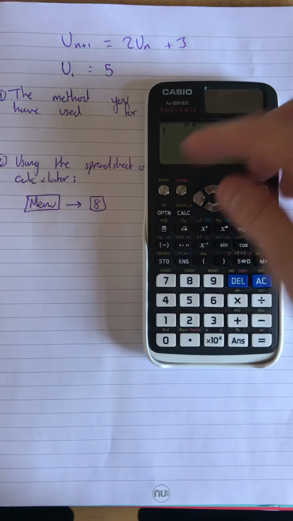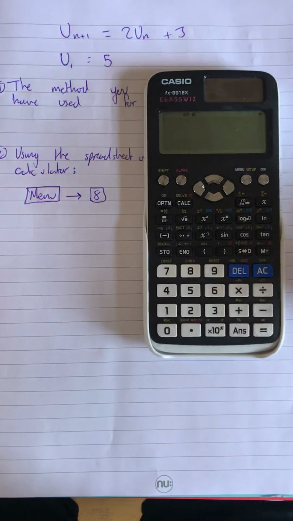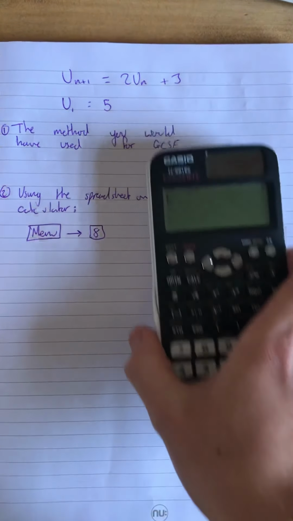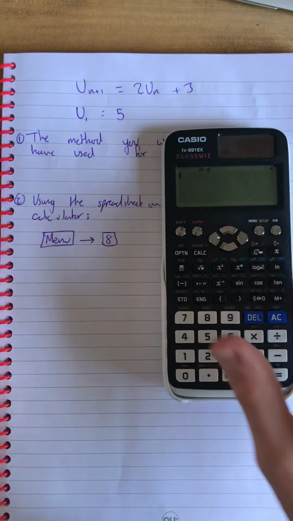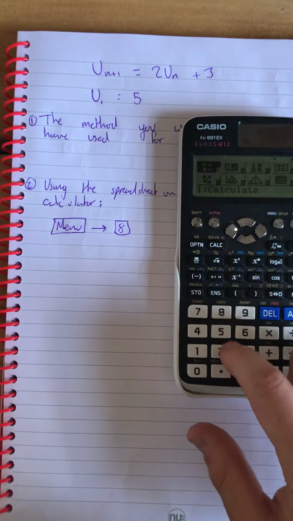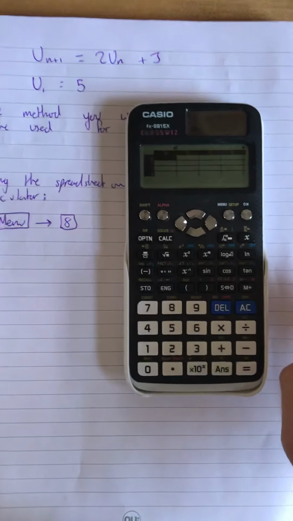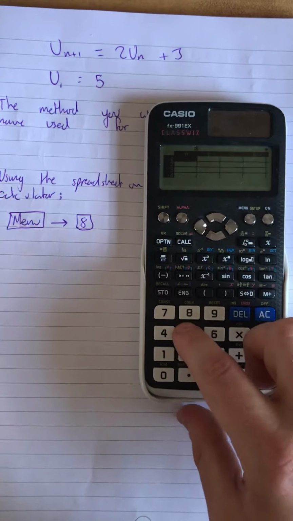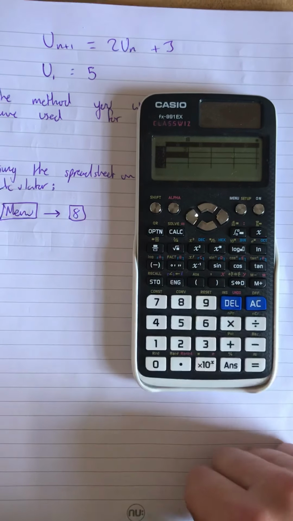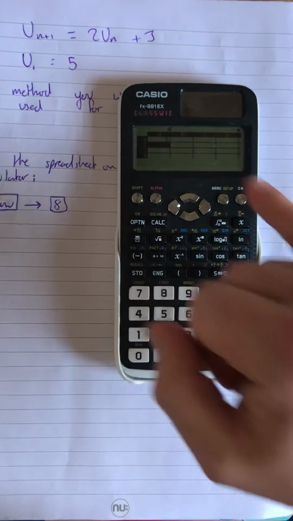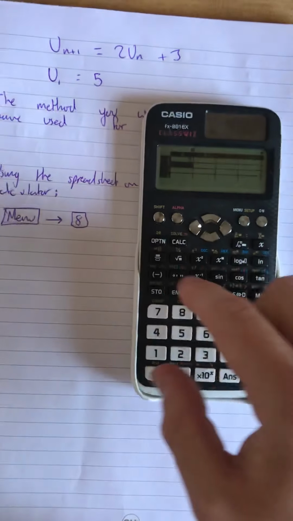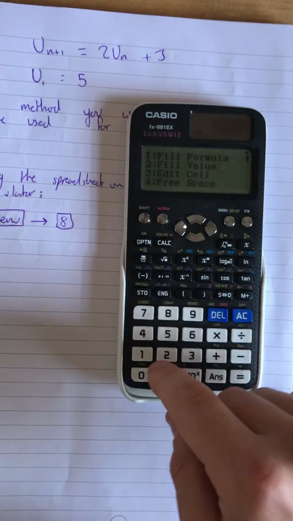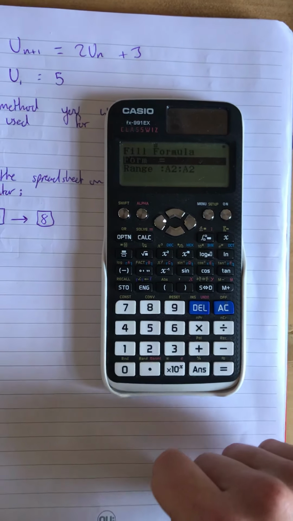Moving forwards with one eye on what you'll want to be looking at in year 13, it's worth you seeing the calculator's spreadsheet mode to do this. So if you go on menu and then you click option 8, it takes you to this spreadsheet. Now in cell A1, you're going to put your first term and press equals. So we move down into cell A2, and then for cell A2, we can click option, and we can fill it with a formula, press 1.